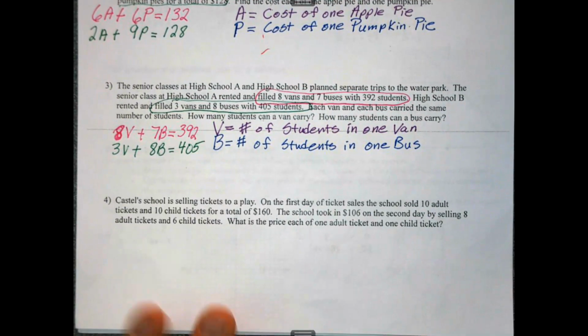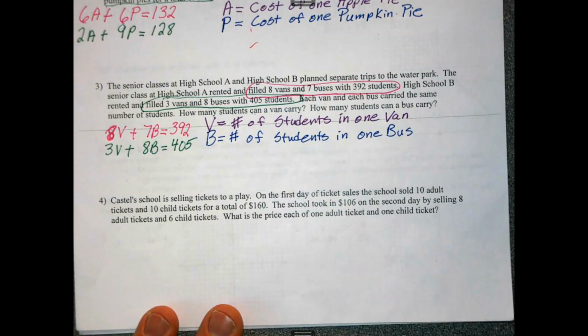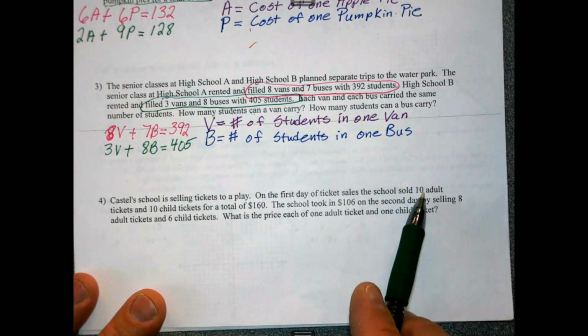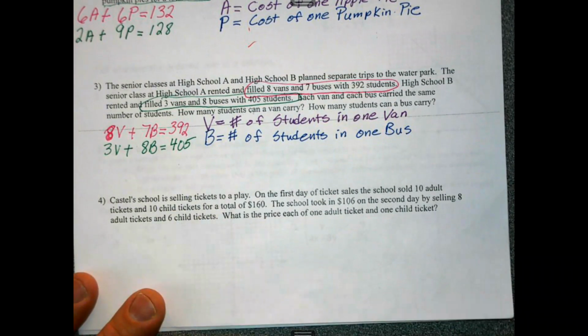The last one. Castle School is selling tickets to a play. On the first day of ticket sales, the school sold 10 adult tickets and 10 child tickets.